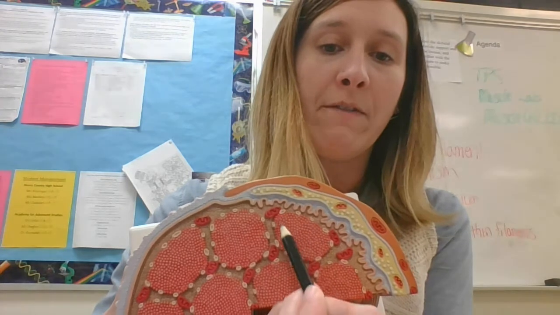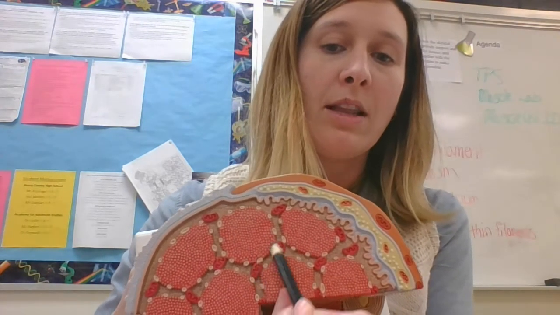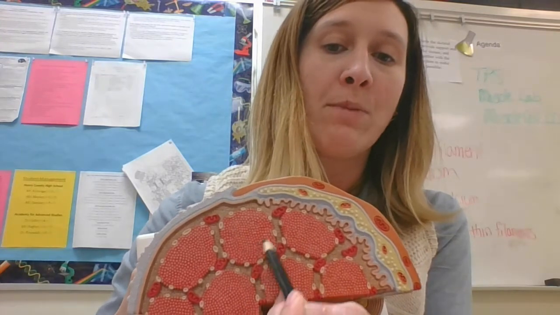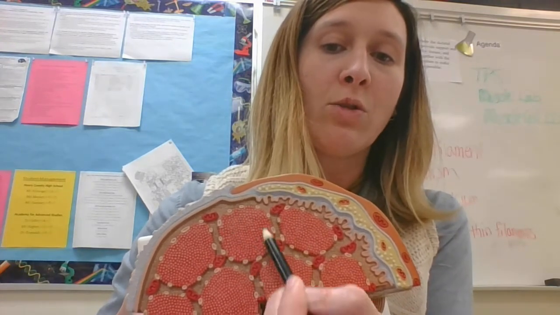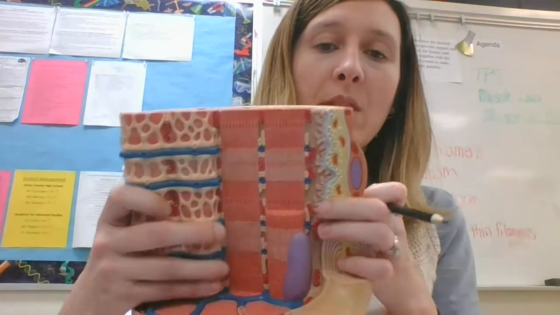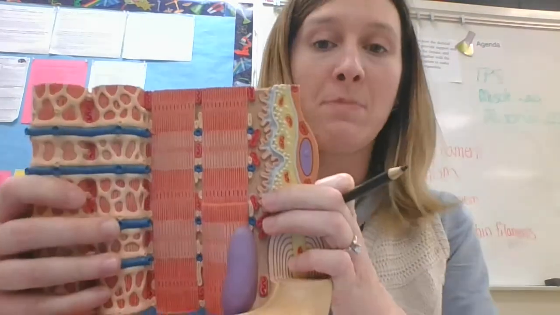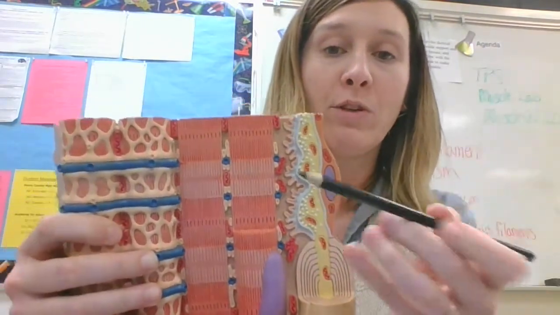Also, if we look here, these areas that we see, a big round grouping of fibers going throughout the muscle cells, are called the myofibrils, and they extend through the length of the muscle. And if we look here, we can break down those myofibrils into different sections.